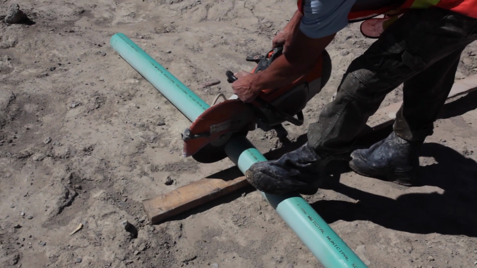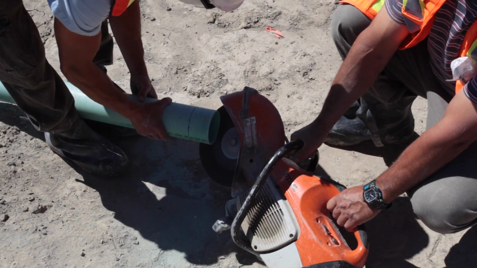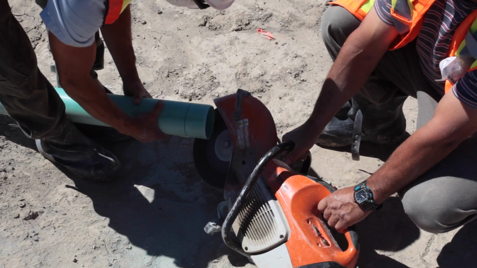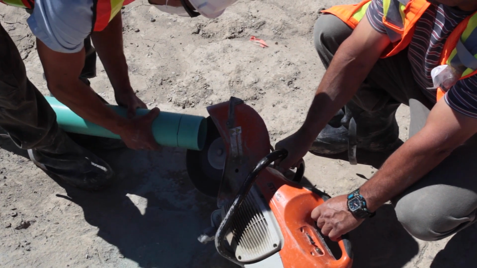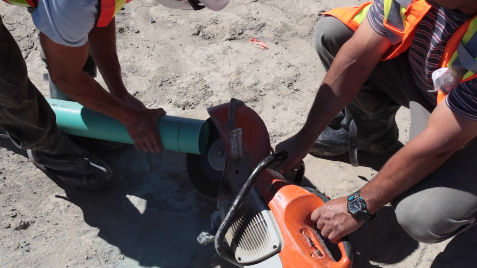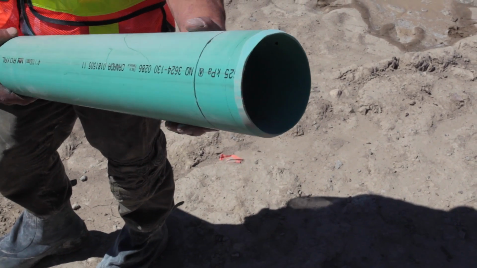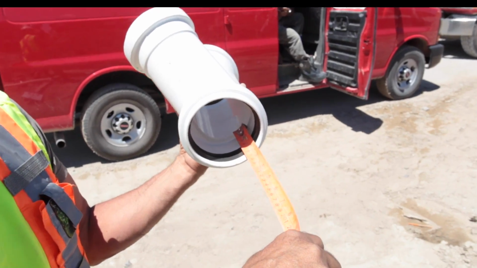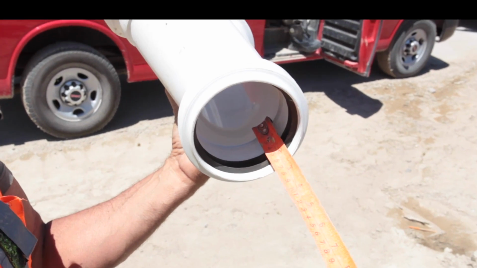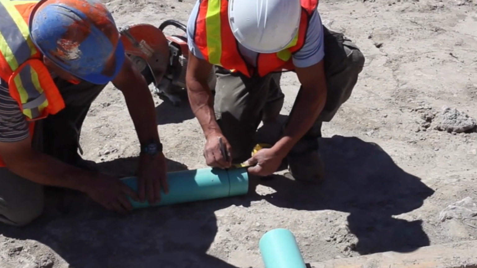Using a mechanical saw, we make a square cut. As always, we recommend extreme caution when working with any power tools. But here we must bevel the ends to fit into the gasket connection properly. Measuring the factory-made spigot as a guide, we draw insertion lines.